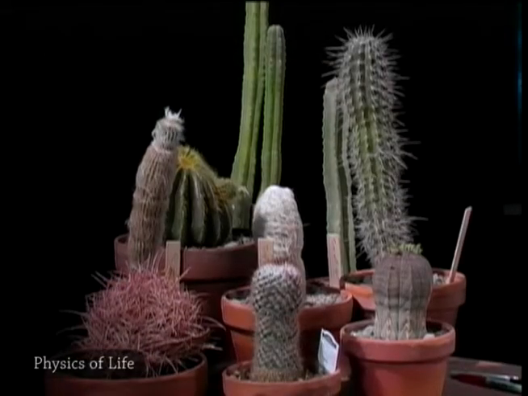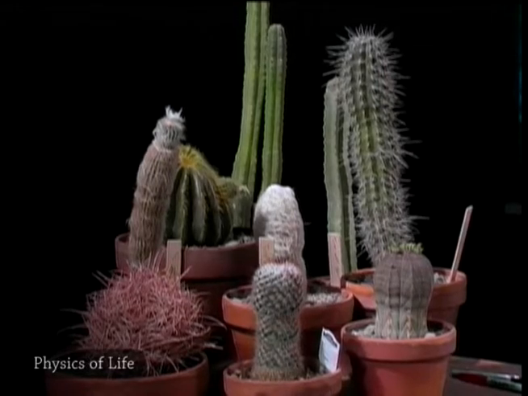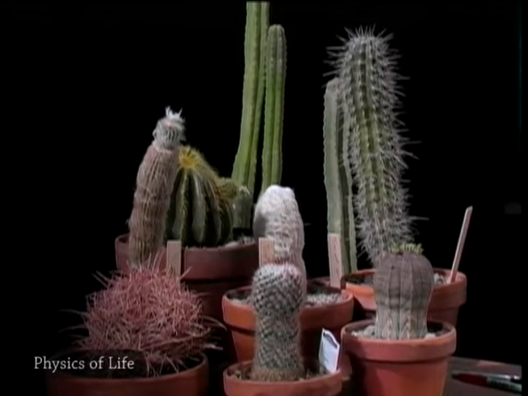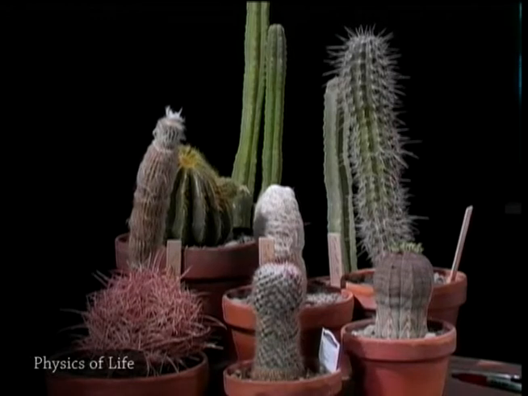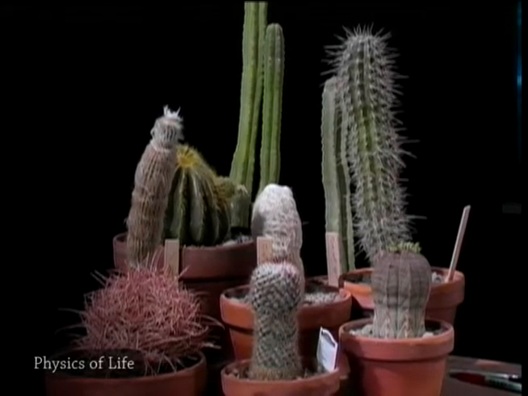So what else is going on here? Well, what might be going on is that the spines and shapes of these plants might be affecting how they interact with wind. These plants live in quite harsh physical environments, and interaction with wind is probably an important part of their ecology and in helping them cope with the kinds of harsh environments that they live in.